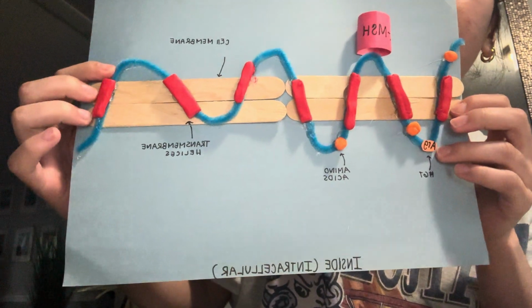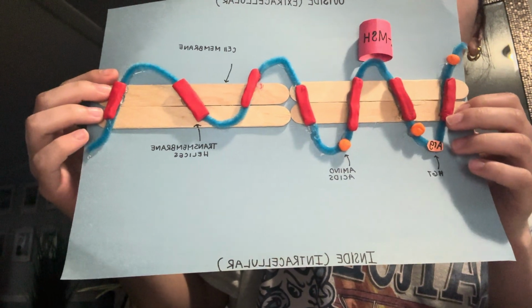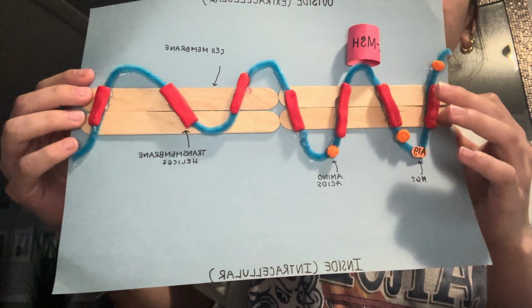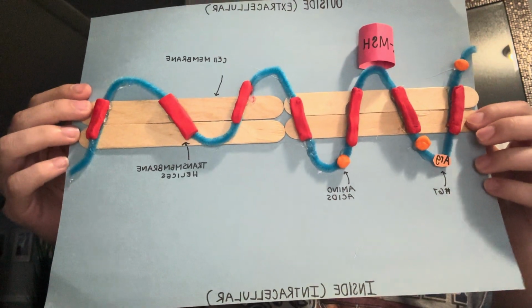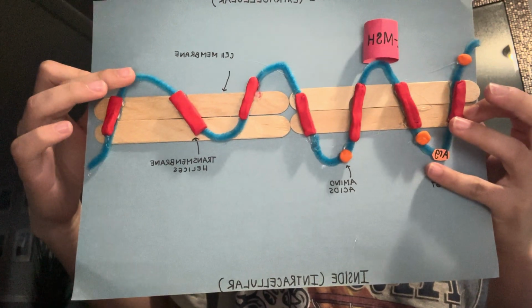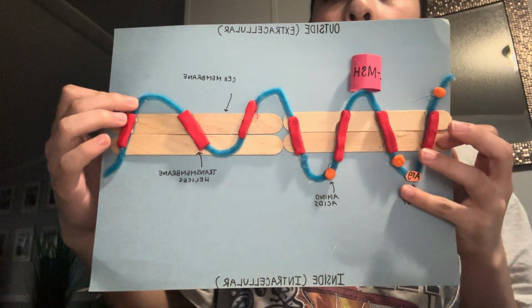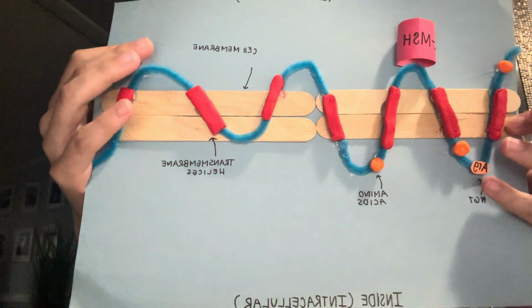I used popsicle sticks to represent the cell membrane, and I used pipe cleaners to mimic the spiral shape of the MC1R protein. And as you can see here, I added the intracellular and extracellular loops that MC1R contains.